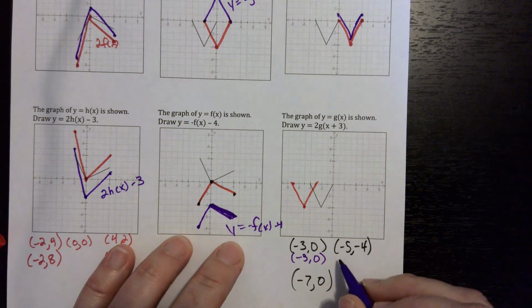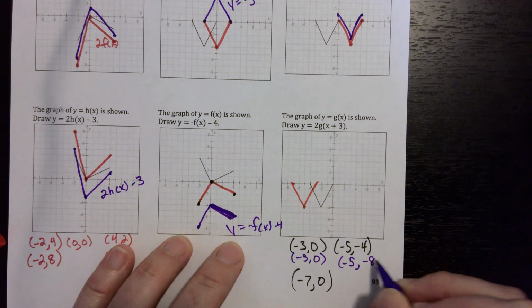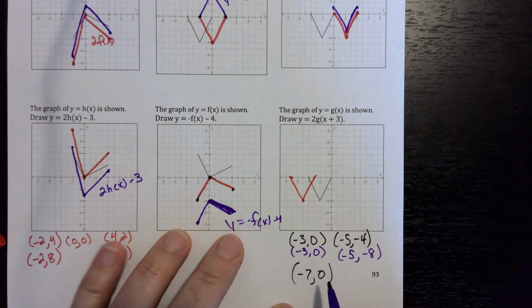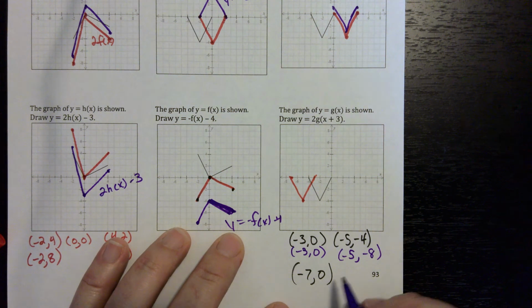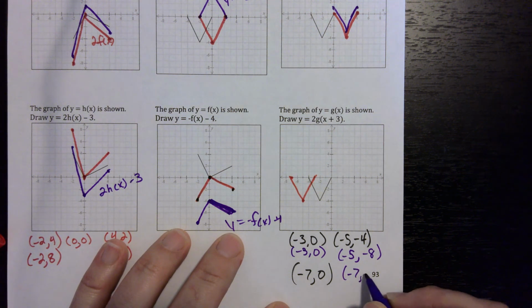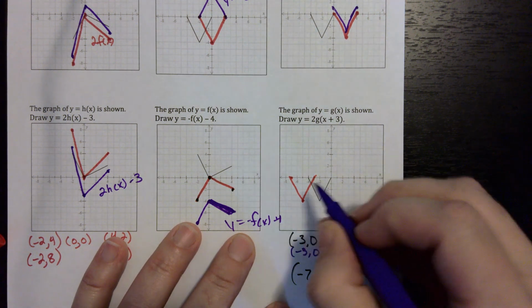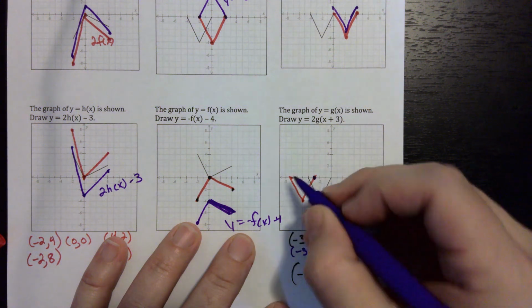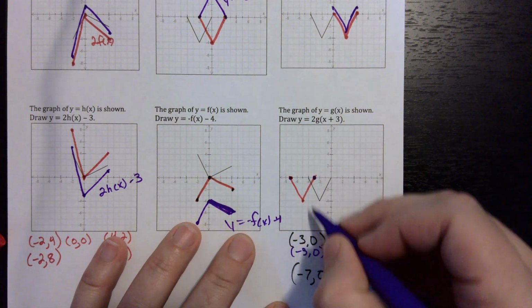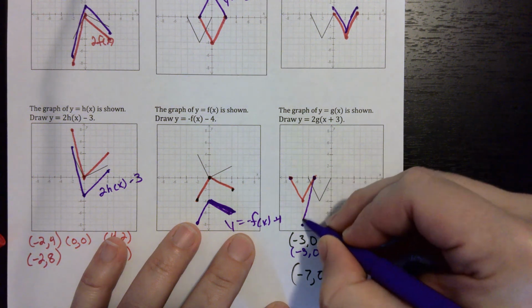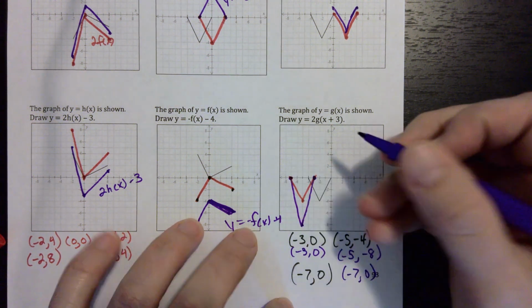This one has a y-coordinate of -4, so it becomes -5, -8. And this one has a y-coordinate of 0, so it doesn't change. So the only one that really changes is that middle one, which becomes -5, -8. These points are the same, but -5, -8 is here. Okay, so that's going to be a vertical stretching.